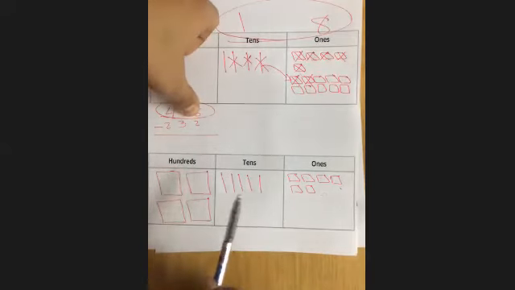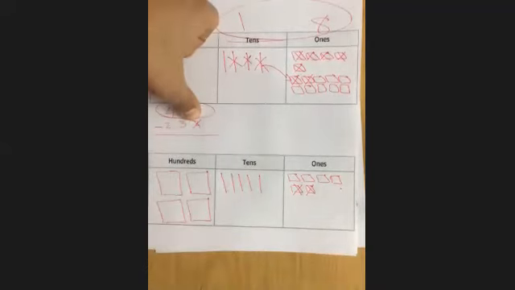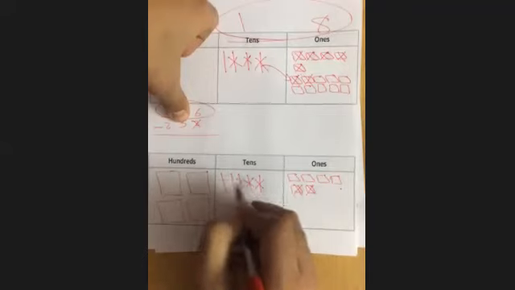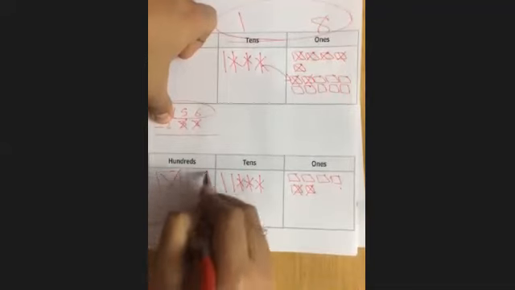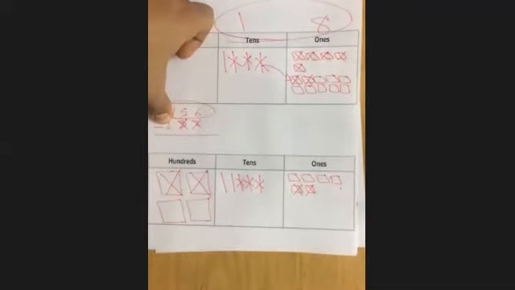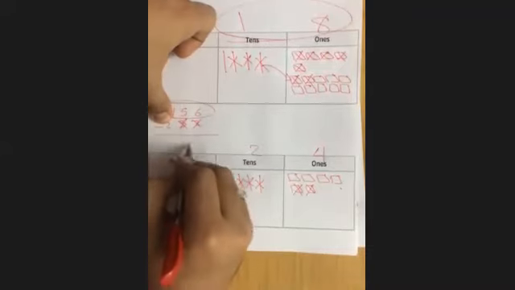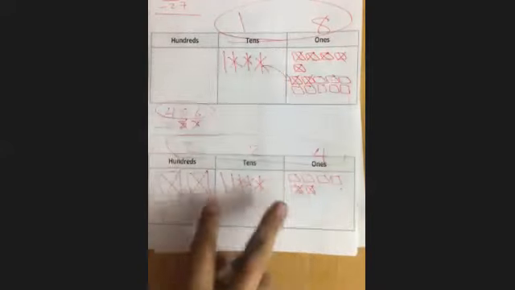And now we are going to cancel. In ones, I will cancel 2. In tens, we cancel 3: 1, 2, 3. In hundreds, we will cancel 2: 1, 2. And now we are going to write the remainder. The remainder is 4 in ones, 2 in tens, 2 in hundreds. The answer is 224. So it's the same as what we solved here, but here we have 3 digits.